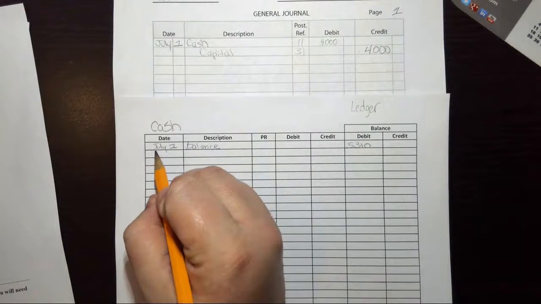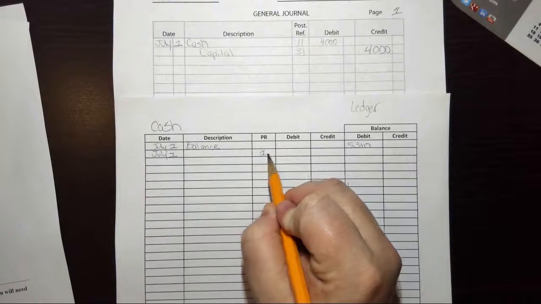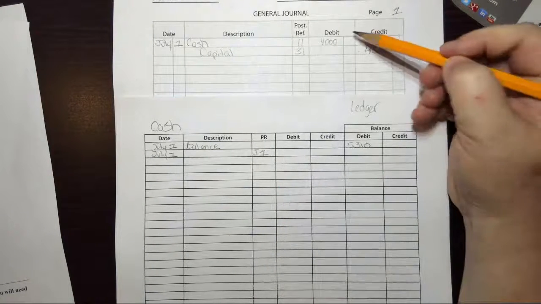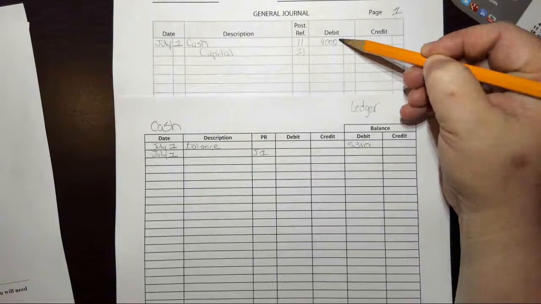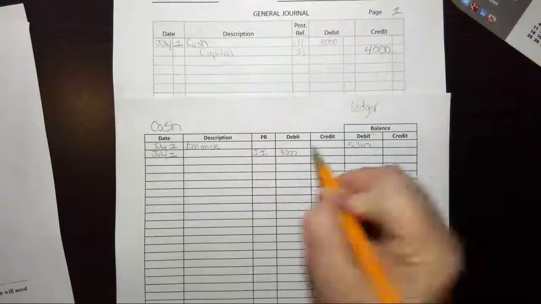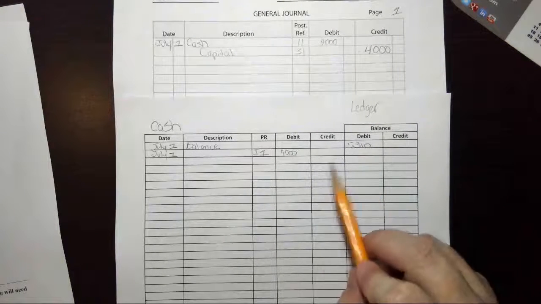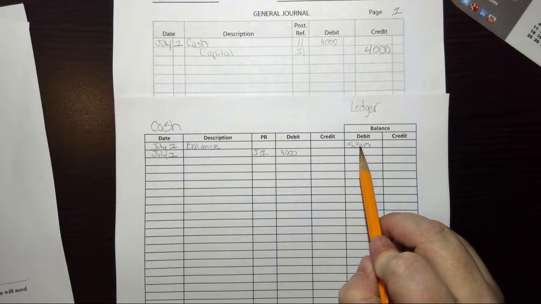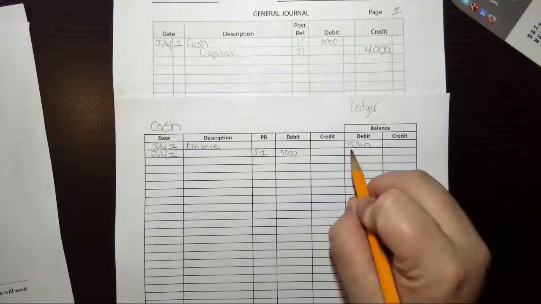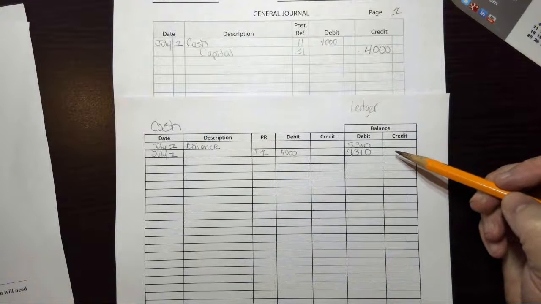And on July 1st, on journal page number 1, we're going to do J1, journal page number 1, we debited cash for $4,000. So I'm going to transfer this debit to here, and I'm going to put $4,000. And then I'm going to simply add to the balance. Why am I adding? Because cash has a debit balance. We debited the account, which means we're going to add. And now I have $9,310 in the cash account.